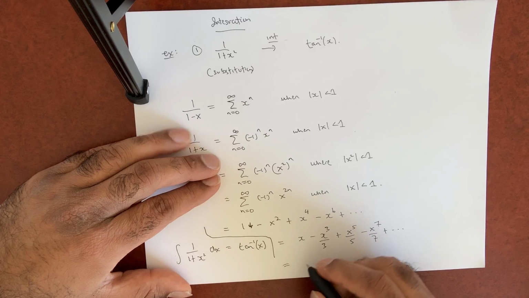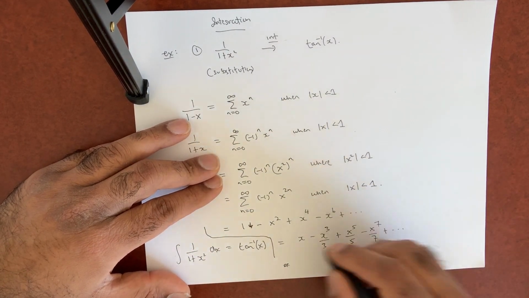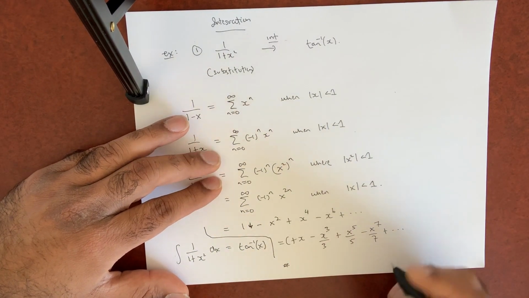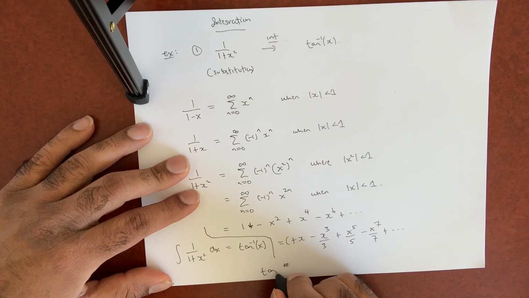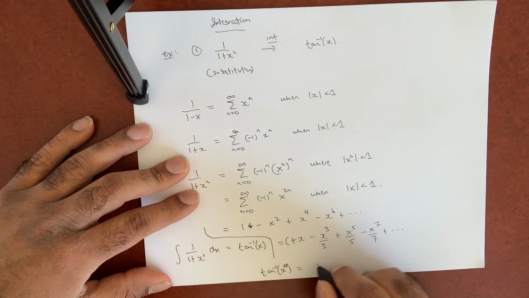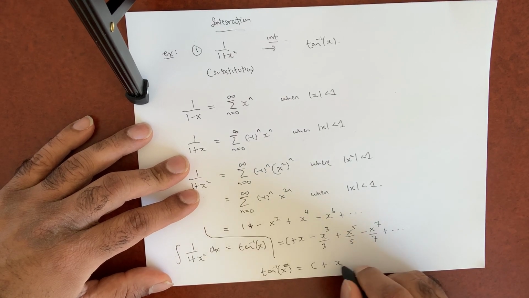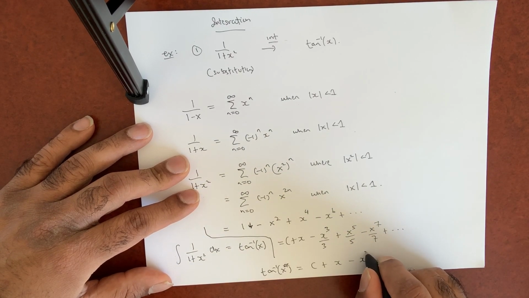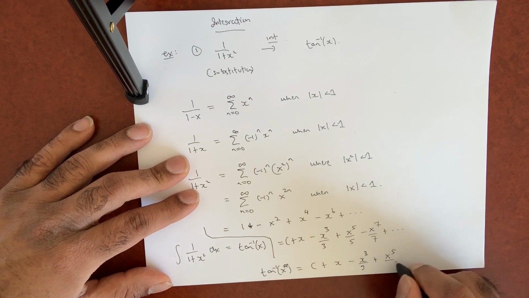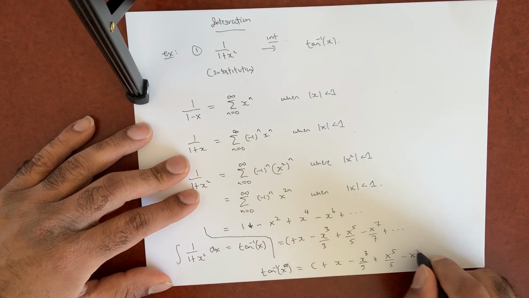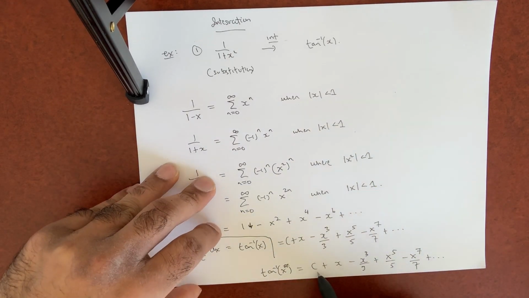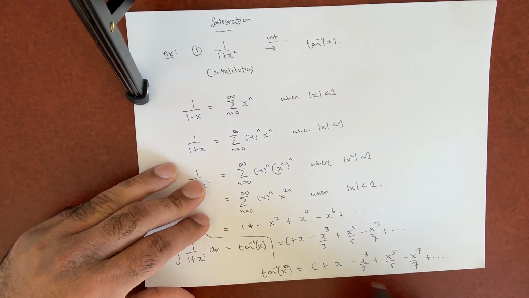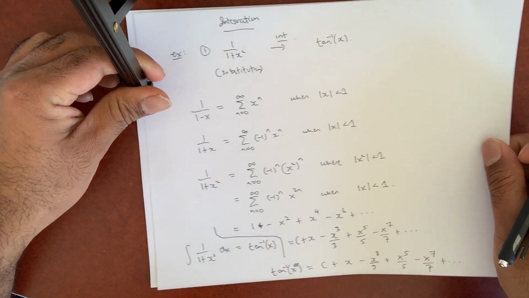And how do we write that? Plus a constant here, so constant plus all of this. So what do we have here? We have tan inverse of x equaling a constant plus x minus x cubed over 3 plus x to the 5th over 5, and so on. And what we can actually do now is plug in x equals 0 to solve for the constant.